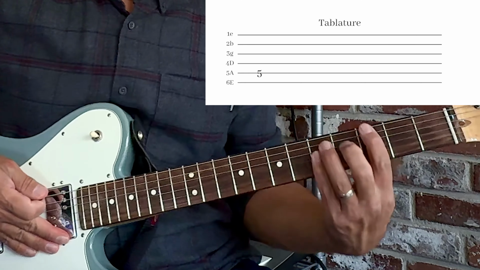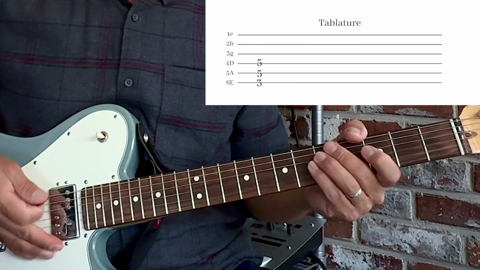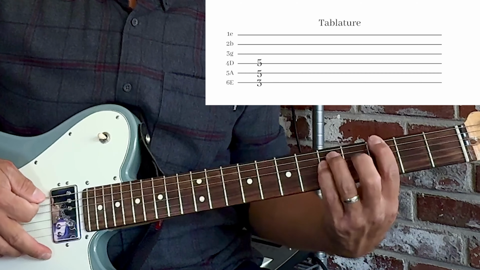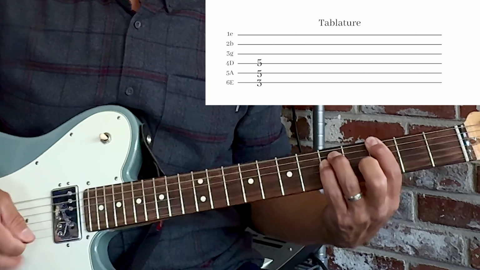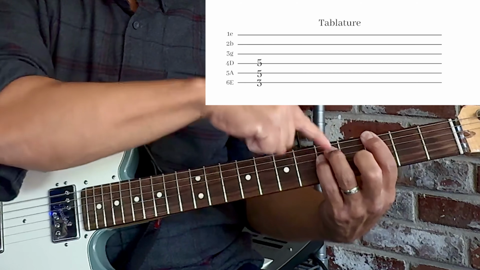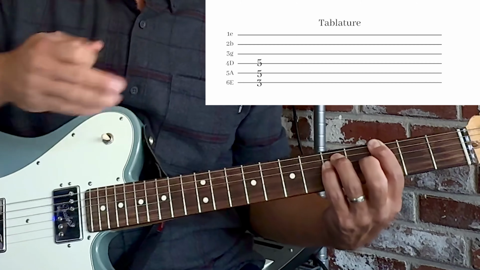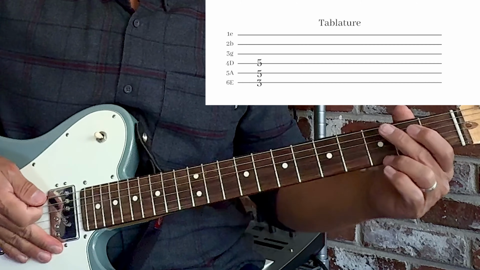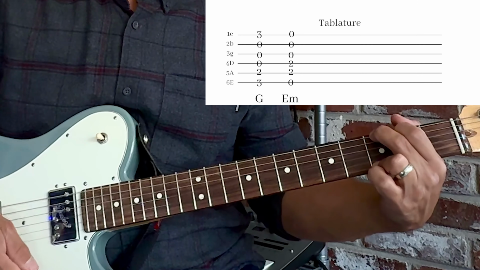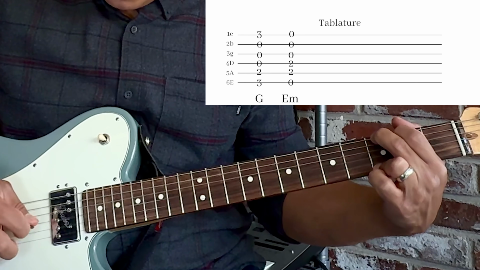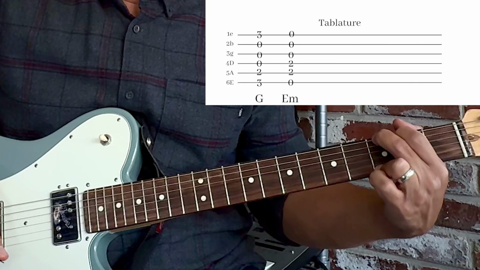And so the way that chords are represented is the numbers are stacked, and so they happen at the same time. Here's a power chord. We've got a 3, a 5, and a 5, and they are played at the same time, so they're stacked on top of one another. And this is what a G looks like. So you've got a fret 3, fret 2, open, open, open, and a fret 3.